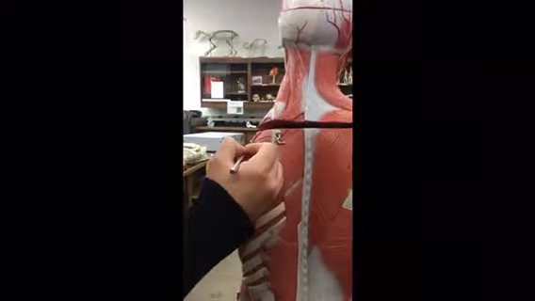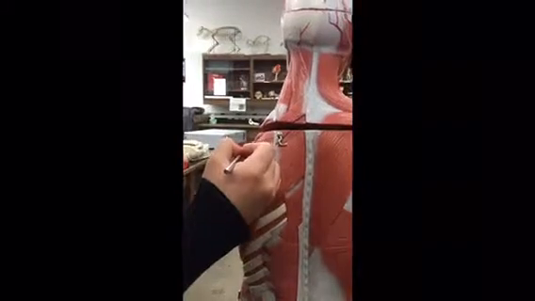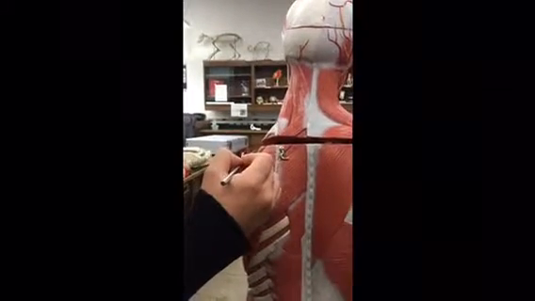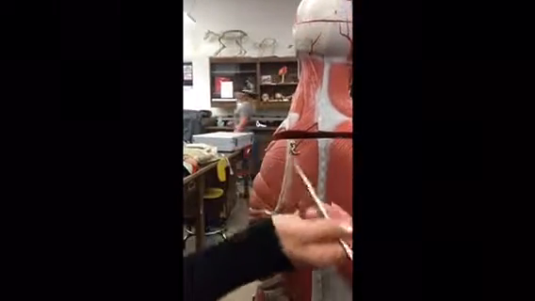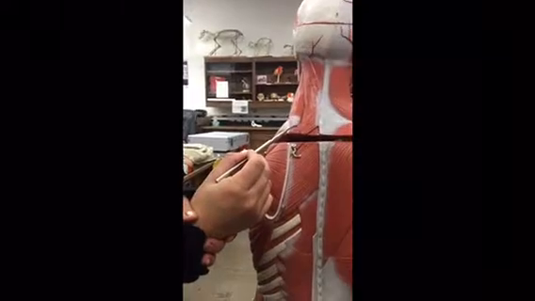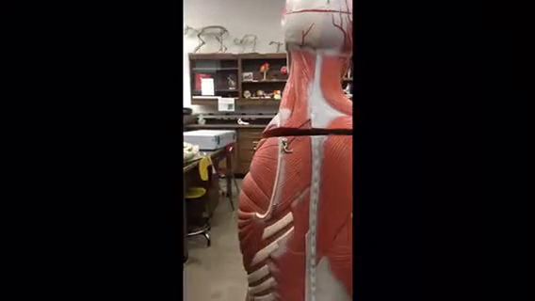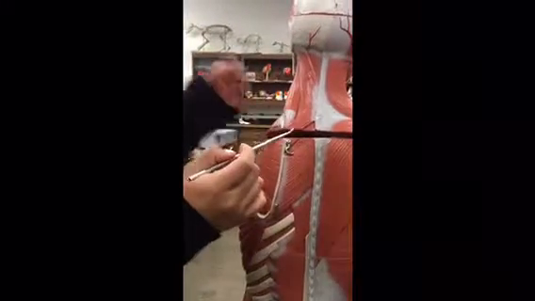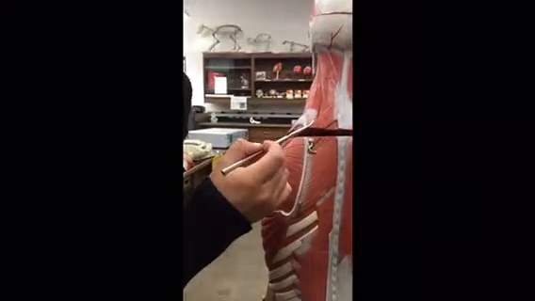And let's see what else. The action. Okay, the action of the rhomboideus major muscle, it adducts the scapula and rotates it, depresses it. Oh my gosh. Okay, the action is it adducts the scapula and rotates it to depress the glenoid cavity.